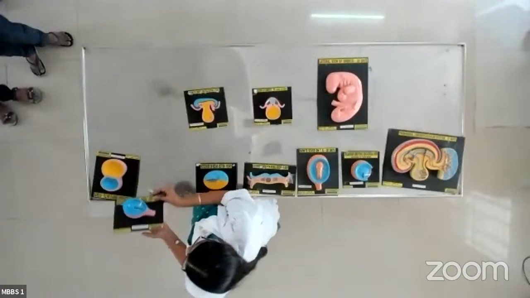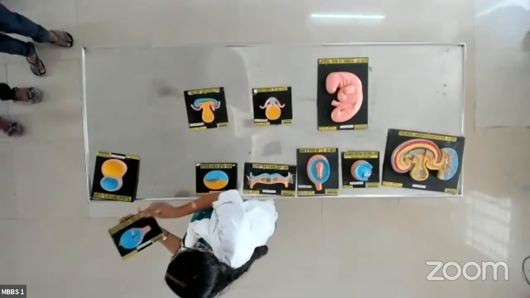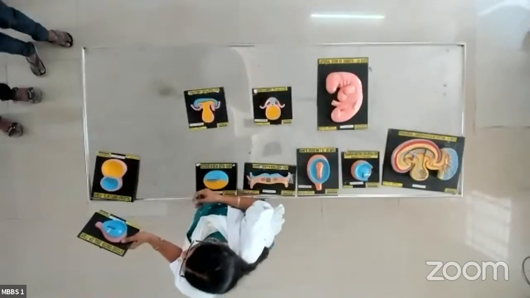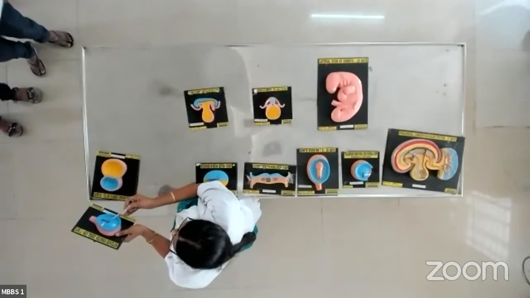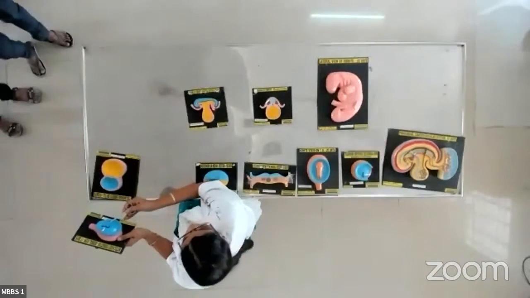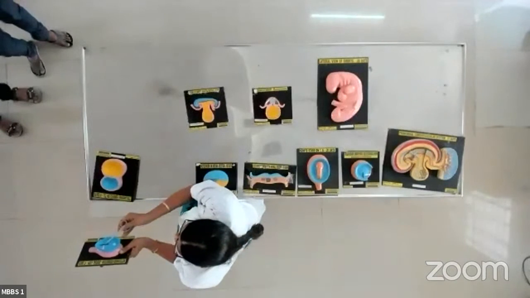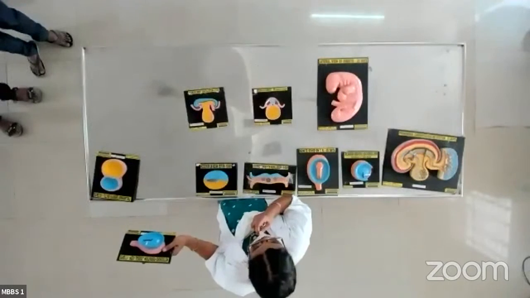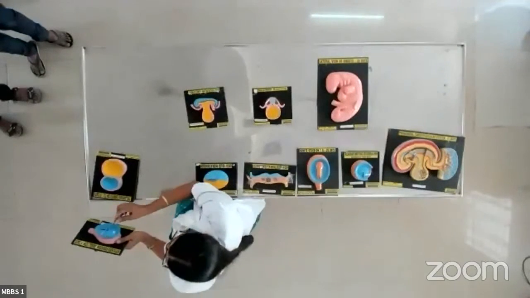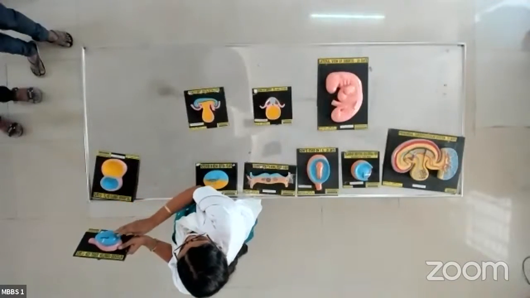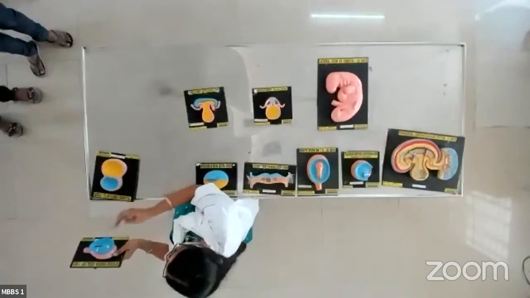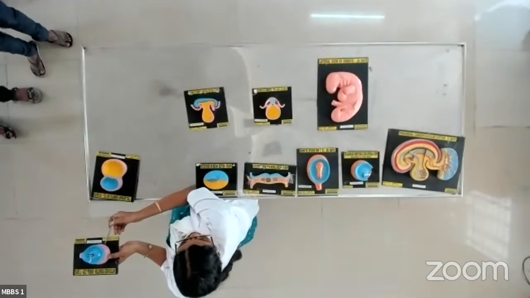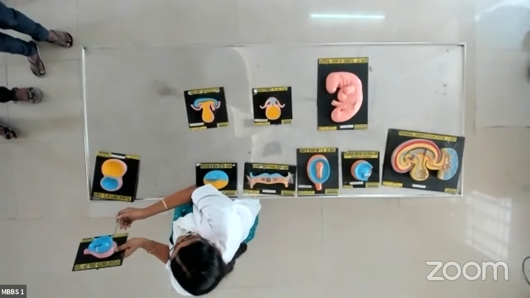Now coming to this, this is a model showing the notochordal process. This is a notochord, black color. Whatever you are looking, this black color is a notochord. So notochord develops in mesoderm. This one is the amniotic cavity. Above this, means dorsal to this embryonic disc, is the amniotic cavity, and ventral is yolk sac. Okay, ventral is yolk sac.